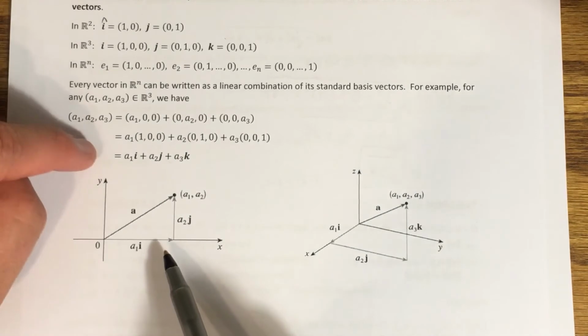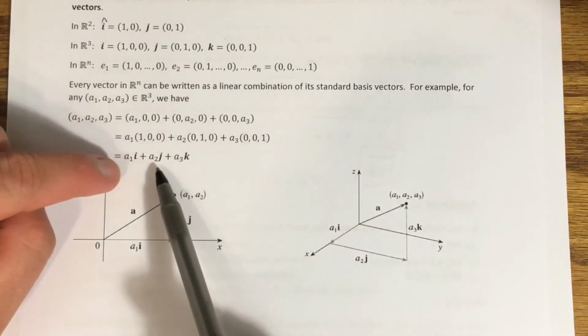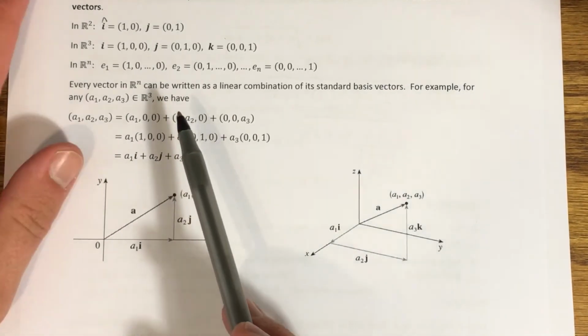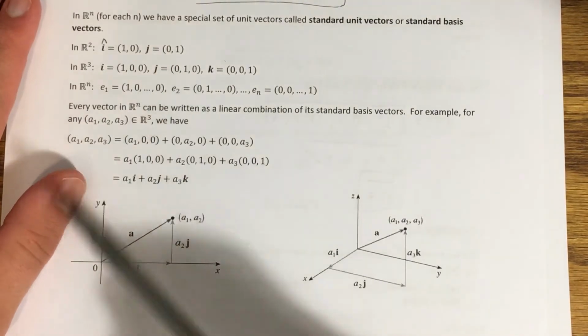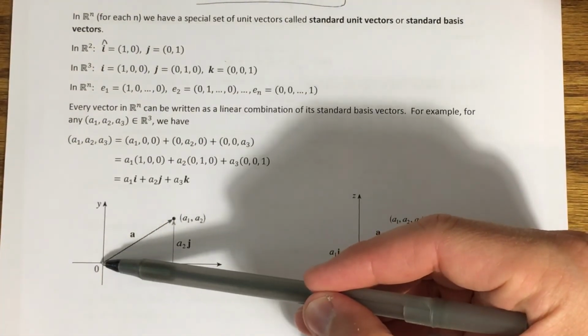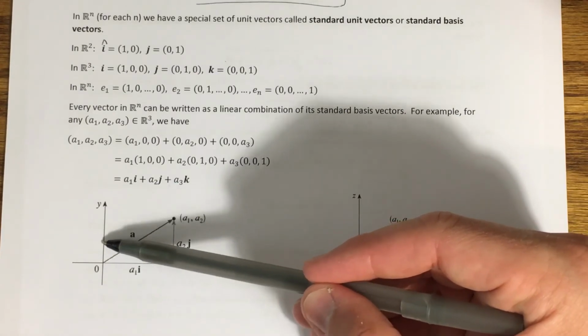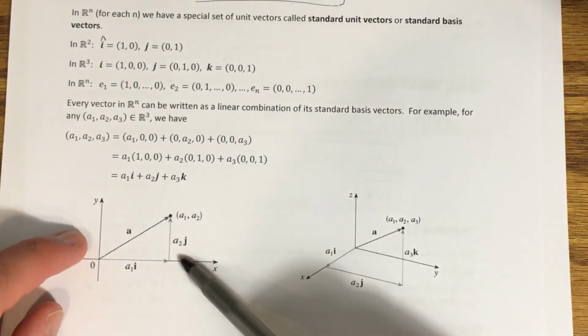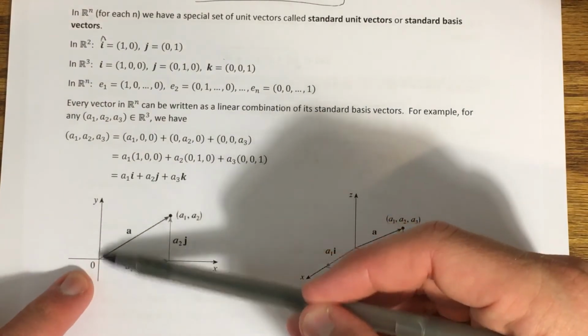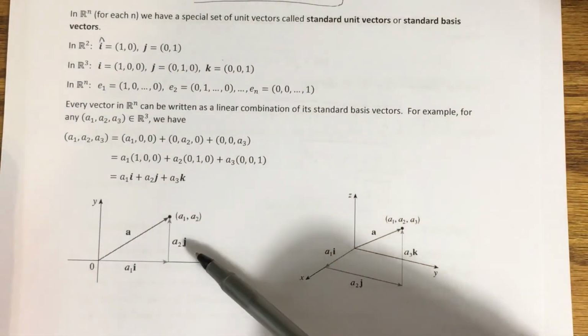Now if I do the same thing with j, the vector (0, 1), it would be a vector that points towards the positive y-axis starting at the origin and has a length of 1. If I multiply that by a2, it's going to stretch or compress it by that factor of a2.